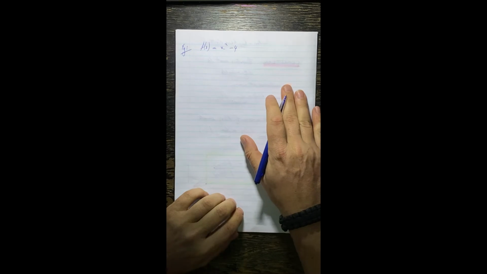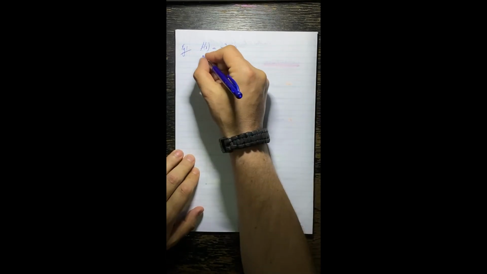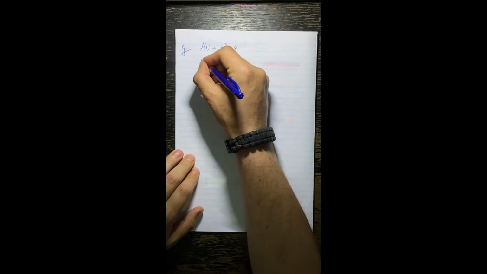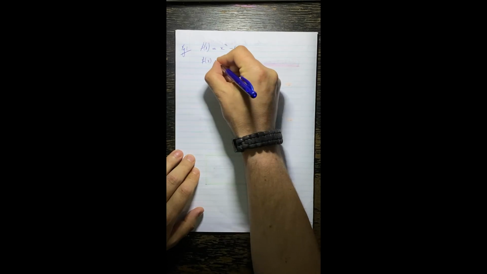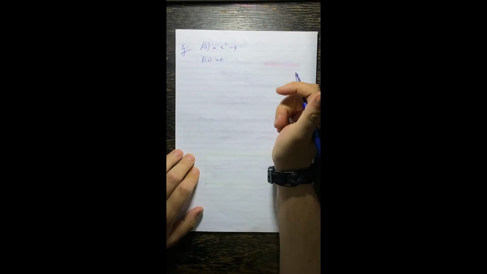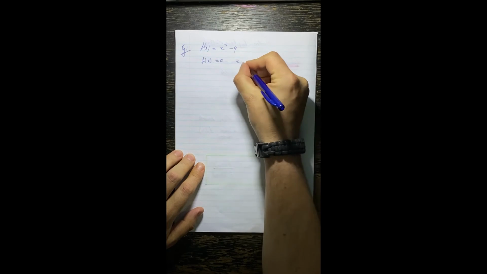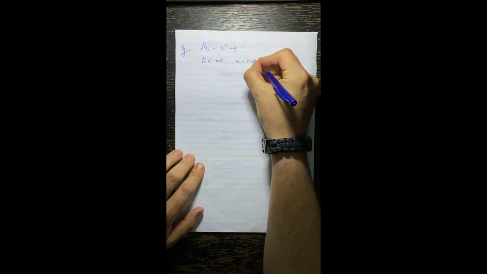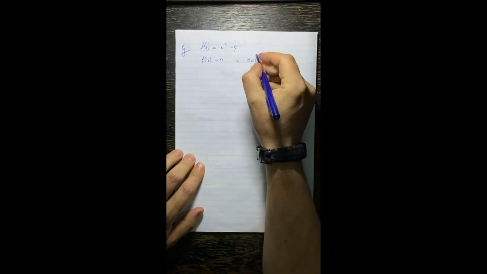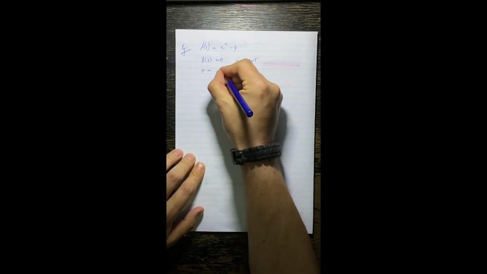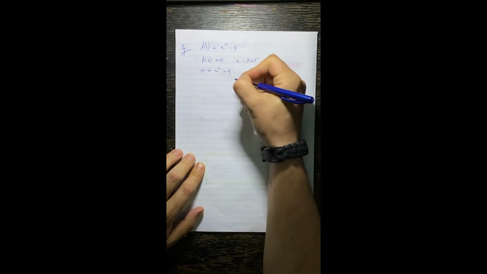Okay, and what I want to do is find one of the roots for this equation here. f of x is equal to x squared minus 4. So if we take f of x and set that equal to 0, what we're doing is we're finding the x-intercepts. Okay, why? Because we've made y 0. So here we get 0 is equal to x squared minus 4.